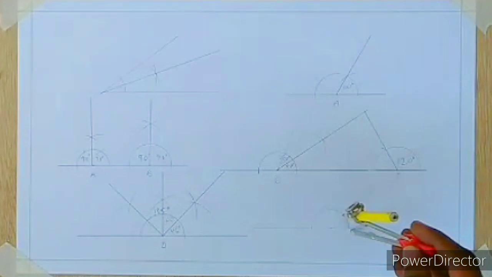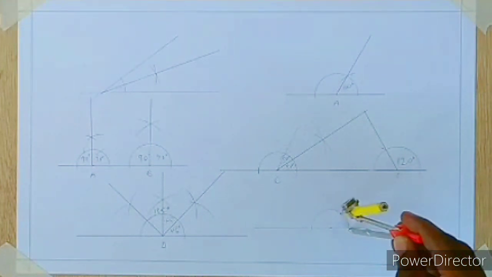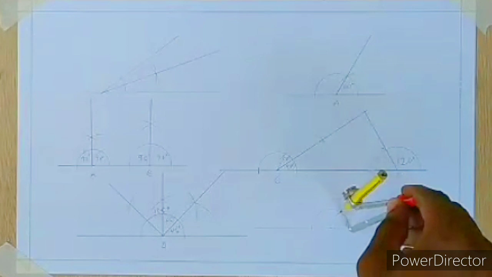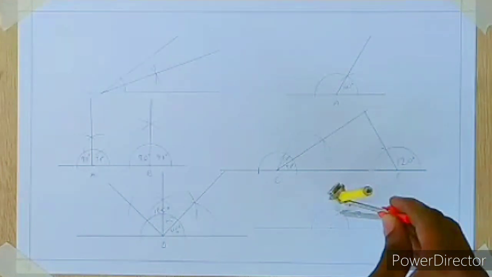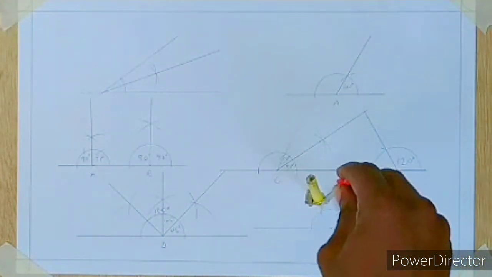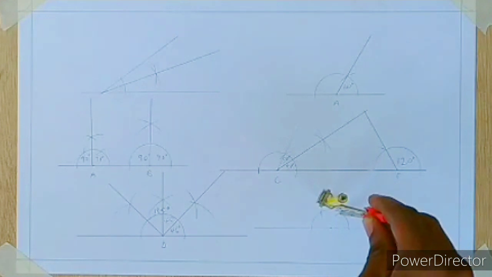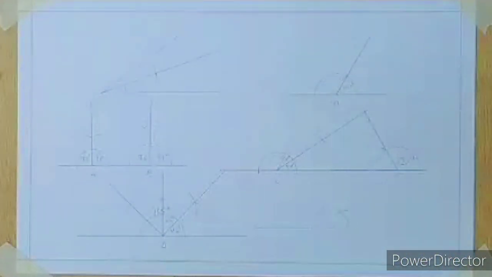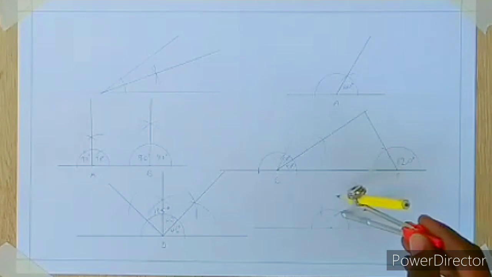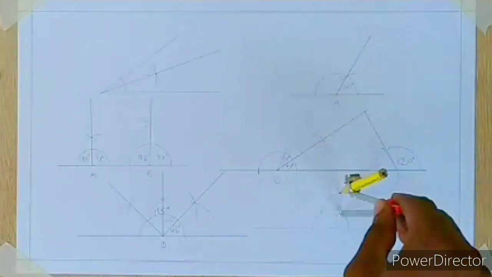Then you come here. This one like this. Come here with this one like this again. Then with the same radius, I'm not going to change it. Turn the rectangle.